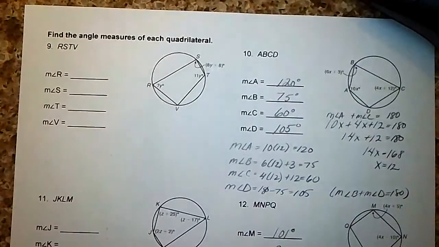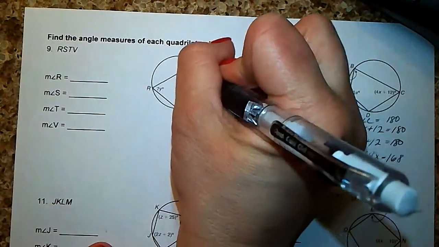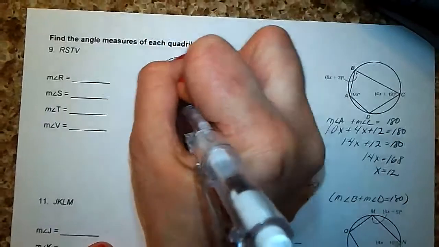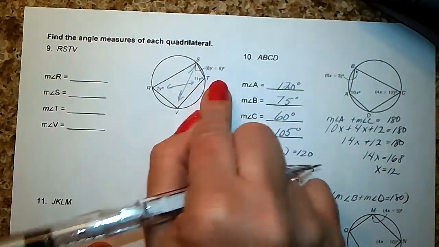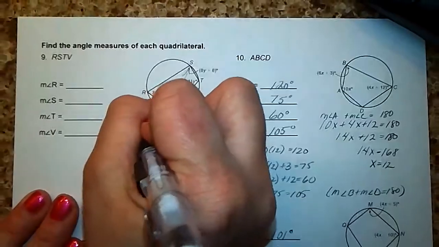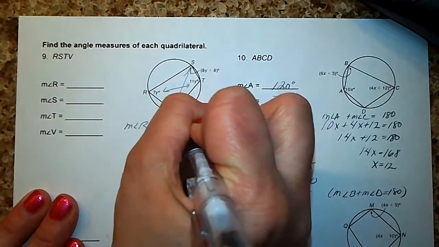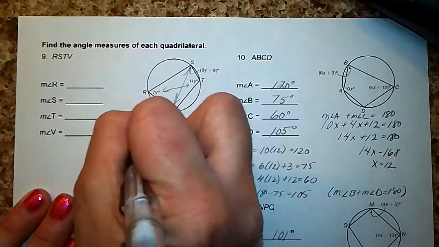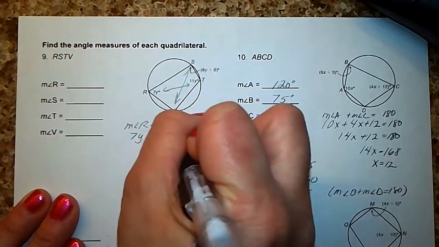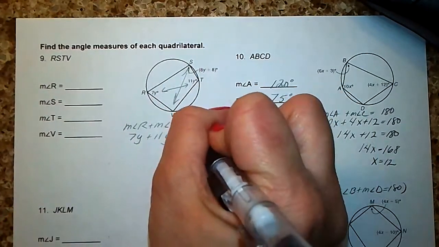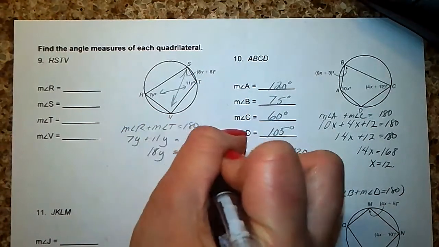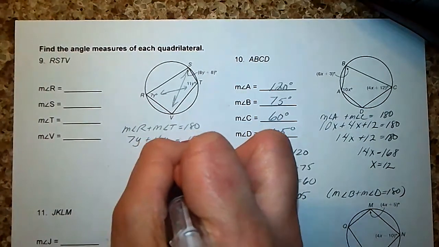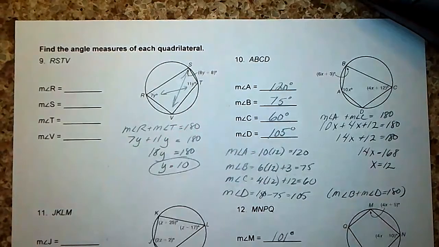We know we have a quadrilateral. All the opposite angles there have to add to 180. Now, I don't have anything over here at V, so I can't add these two together, but I can add these two. We know that the measure of angle R plus the measure of angle T will equal 180 degrees there. So 7y plus 11y is going to equal our 180 there. So we get 18y is equal to 180. Divide by the 18, y works out to be 10. Okay, so that's your y value.